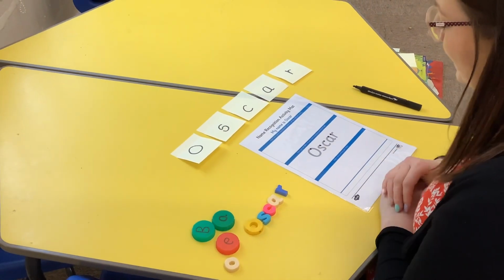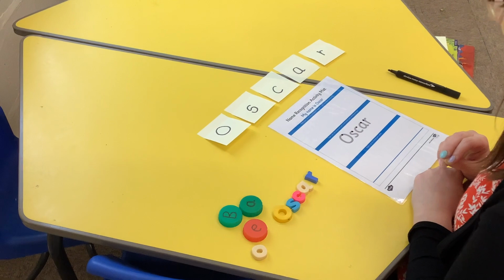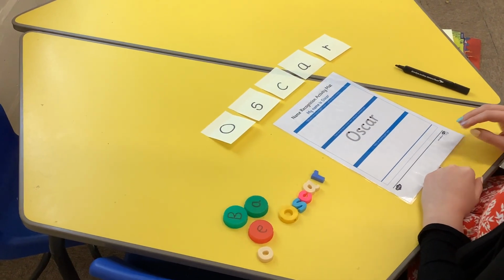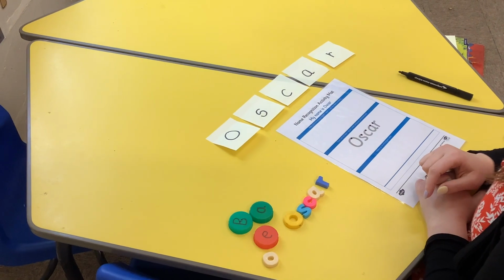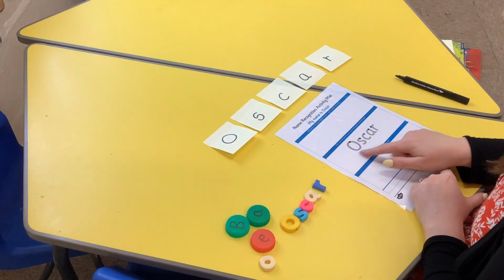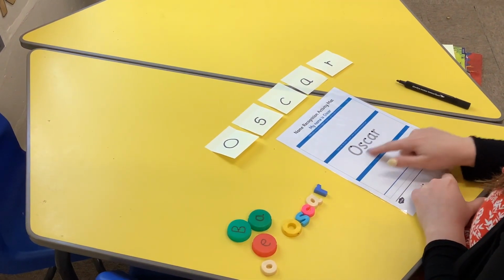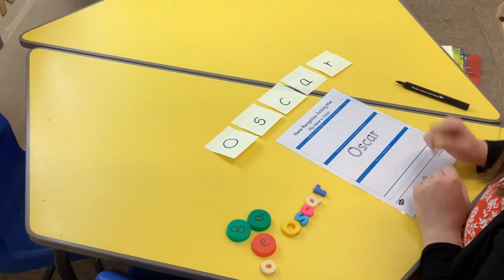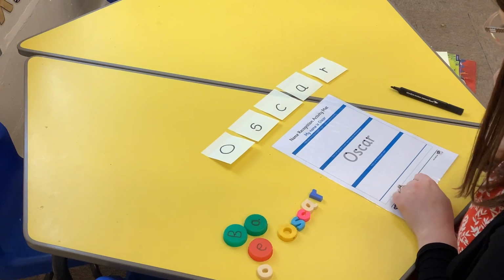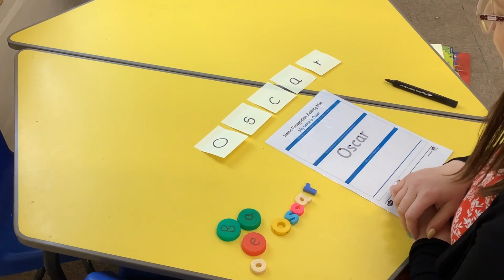I'm just going to talk you through how to use the name recognition activity mat at home effectively with your child. So the first thing you can do is get them to recognise their name. You can draw their attention to the words and the letters on the paper and point to it, and get them to say their name. The first box here tells you to use magnetic letters to create their name.